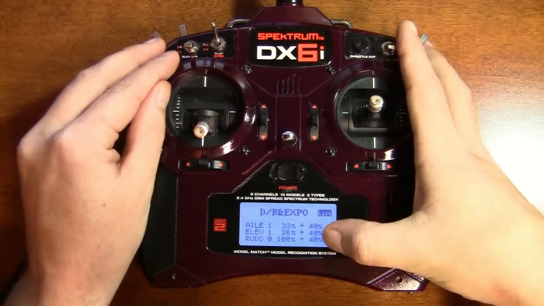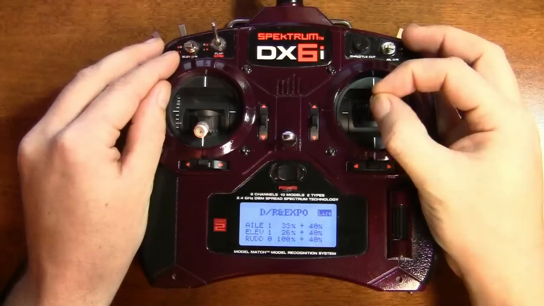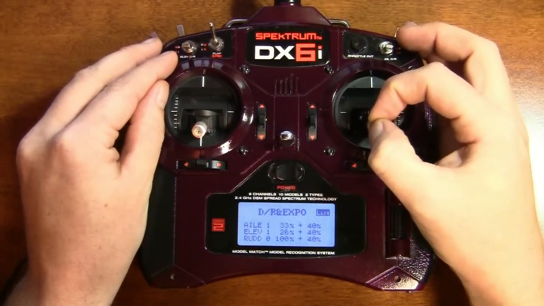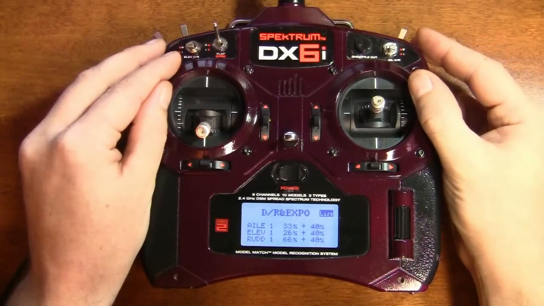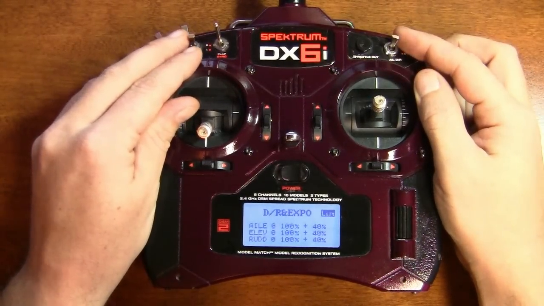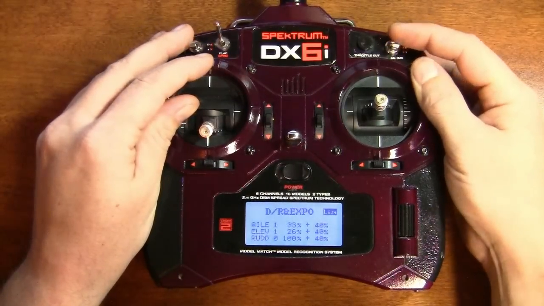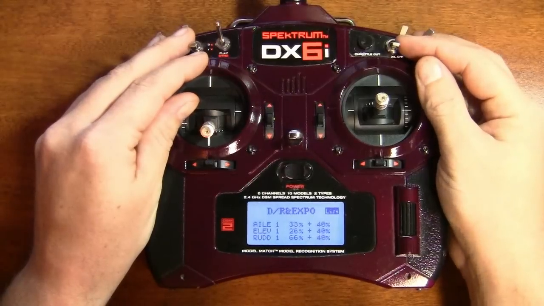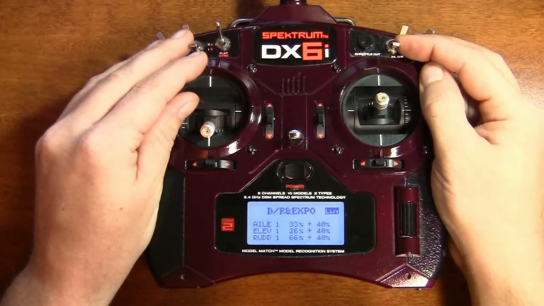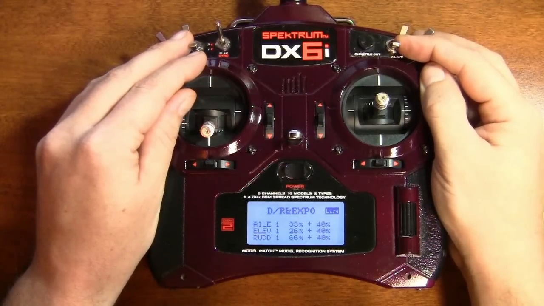Now this is plus 40% Expo. If you go negative, it's going to make the beginning stick movements real twitchy and real fast, and then it's going to slow down the movements way out here. Now why do I have it like this? As you can see, whenever I flip all 3 of them, I've got 100% throws and 40% Expo. But if I flip them all down, every one of them is going to be different. I've got 33% on the aileron, 26% on the elevator, and 66% on the rudder. But I've still got 40% Expo in everything.